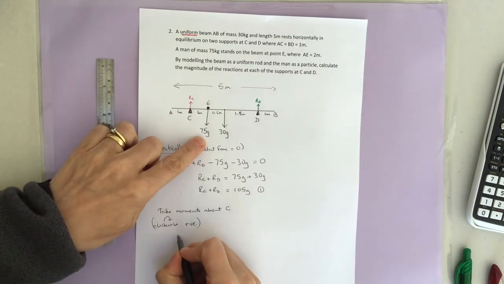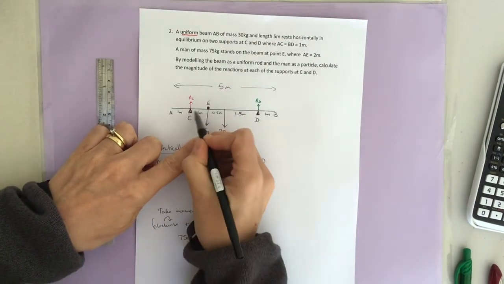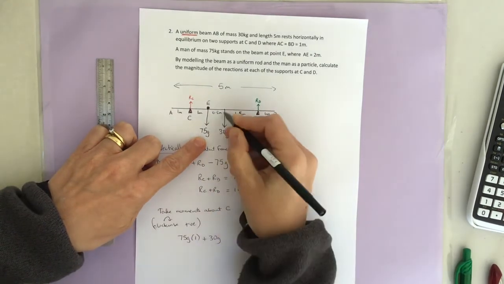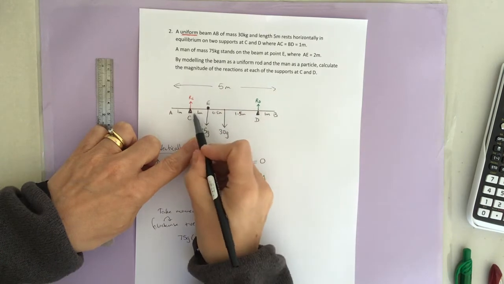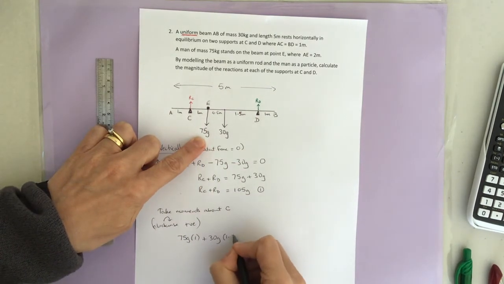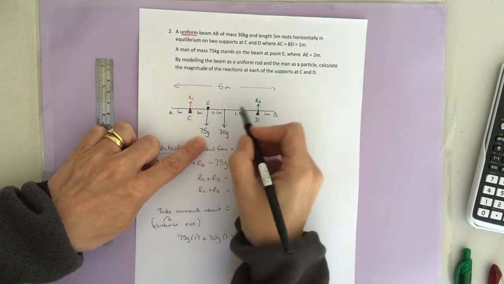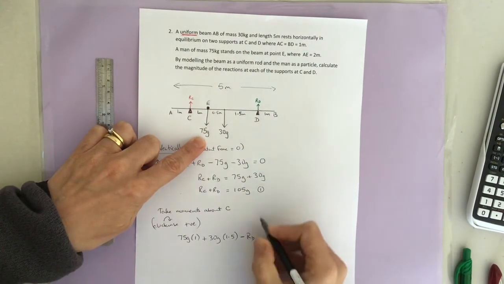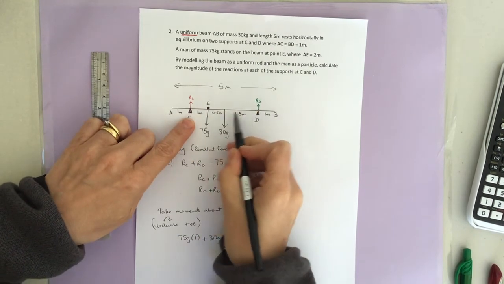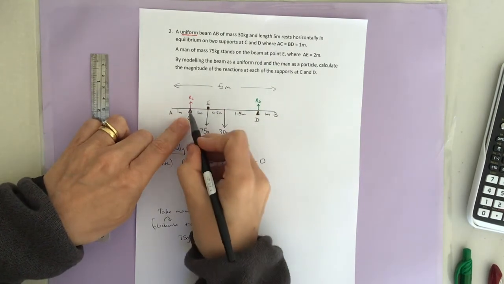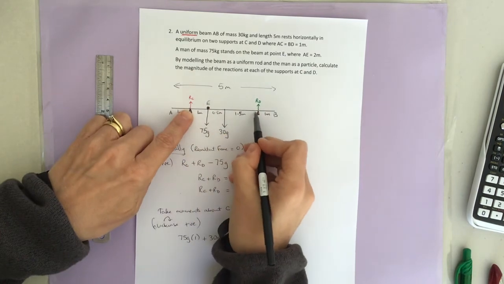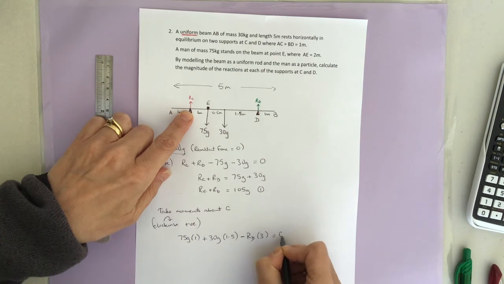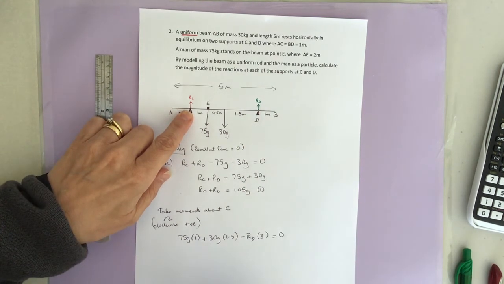So my 75g force is 1 metre perpendicular away from C. My 30g force, this weight here, is 1.5 metres perpendicular away from C, and then this reaction force upwards is anti-clockwise, so that's negative. Let's be careful now, we need to make sure I'm doing it from C, so from C this distance is going to be 3 metres, and that all equals 0 because the sum of my moments must be 0 here.